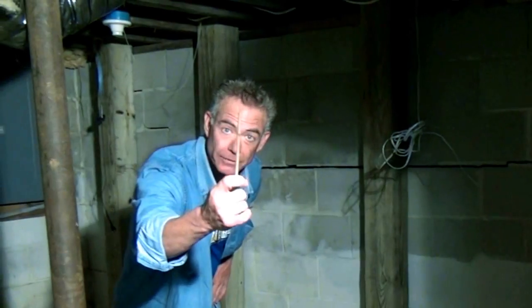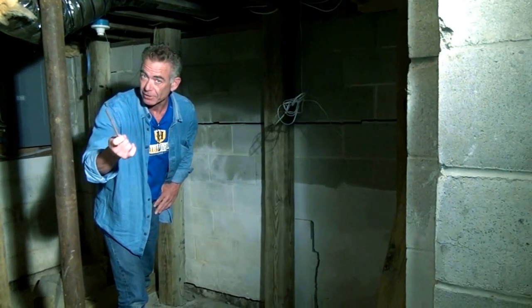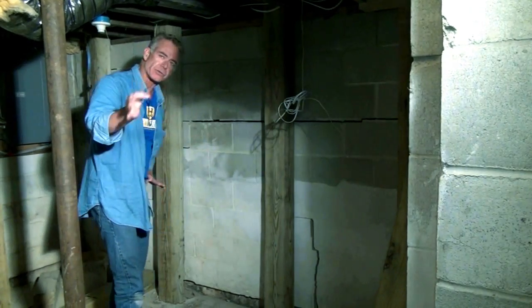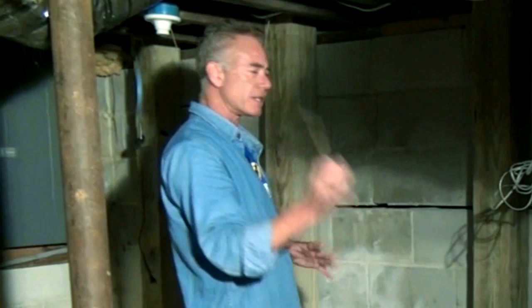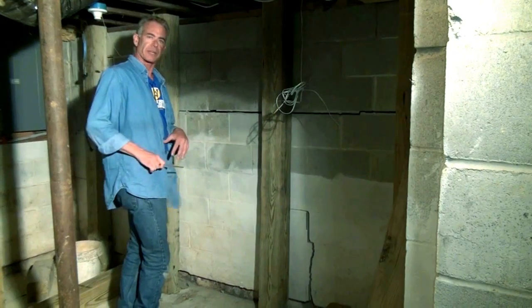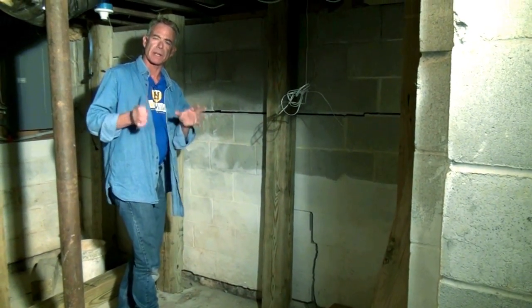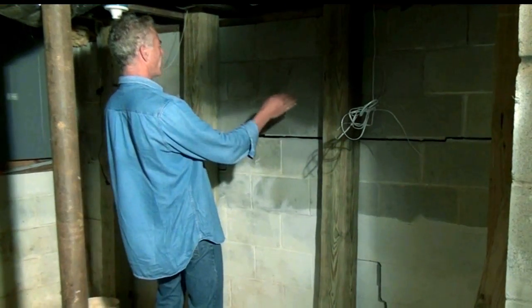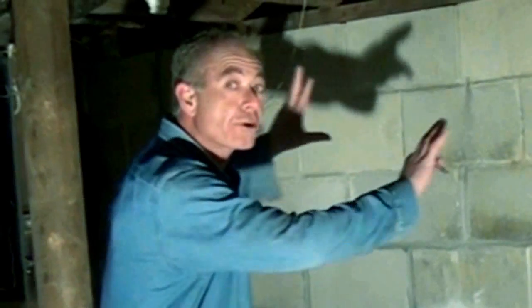This is a magic wand. I will sell you this magic wand for $1,500 plus shipping. And what you do is you take this magic wand and you tap the wall 3 times. Click your heels once, close your eyes, and repeat after me: In the name of HydroArmor, abracadabra, water be gone.